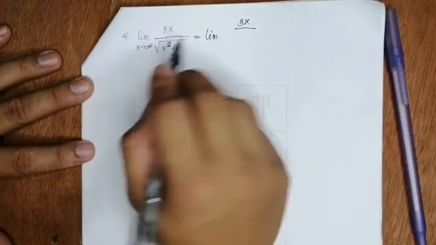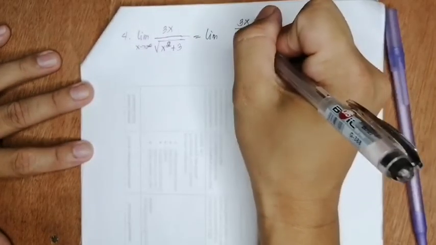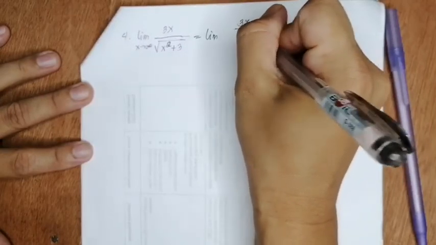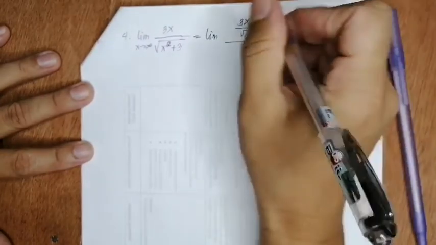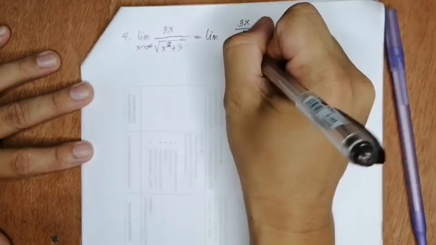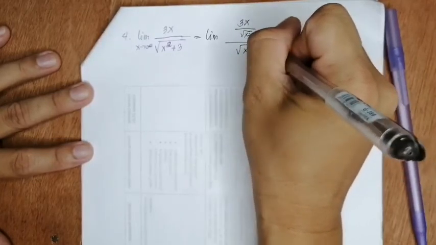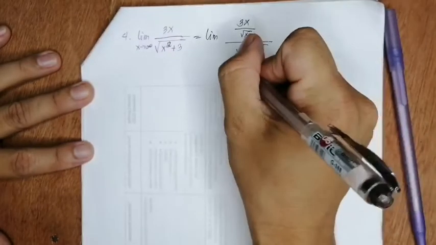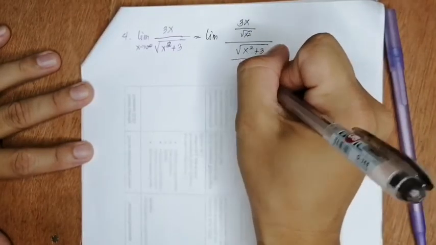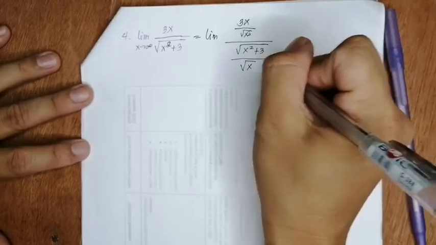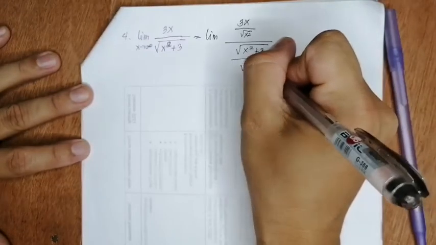Dapat parehas. Okay? So, my divisor will be square root of x squared. All over square root of x squared plus 3 divided by square root of x squared.